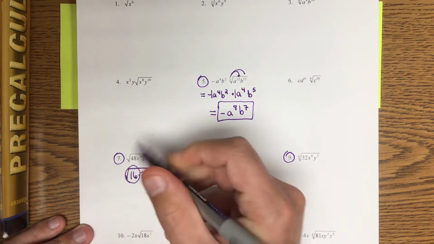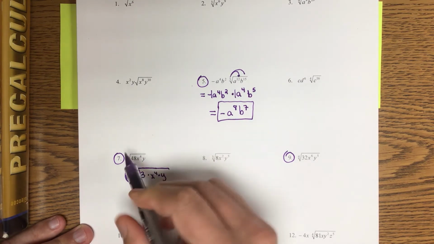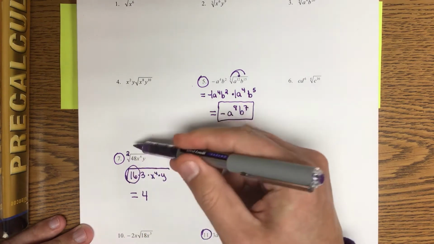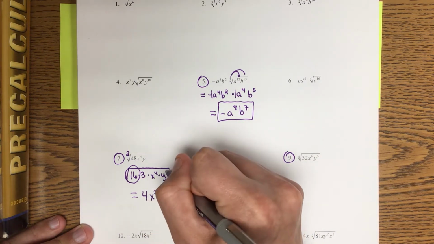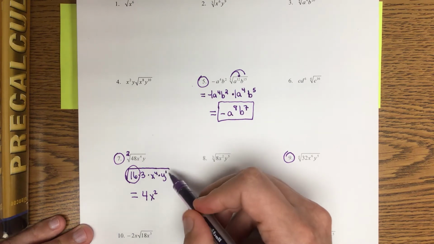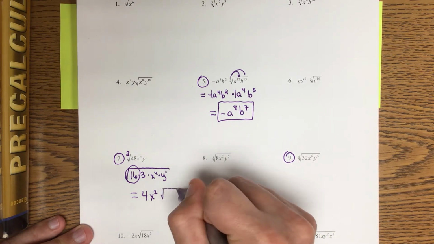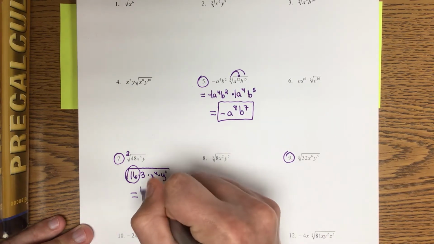Square root of 16 is 4. Now square roots have an index of 2. So 2 goes into 4 twice, so that's x squared, but it can't go into the power of 1. So the terms that stay underneath are the 3 and the y.